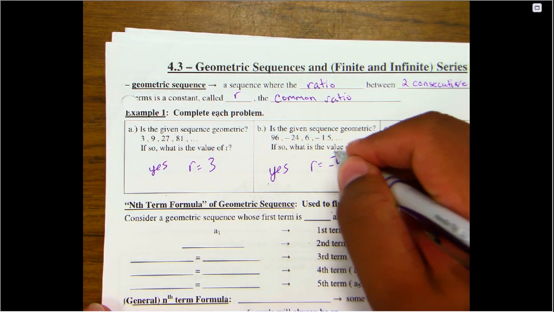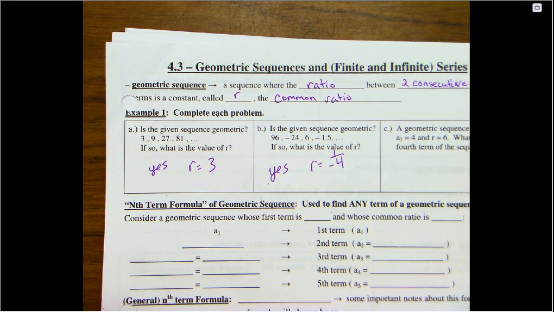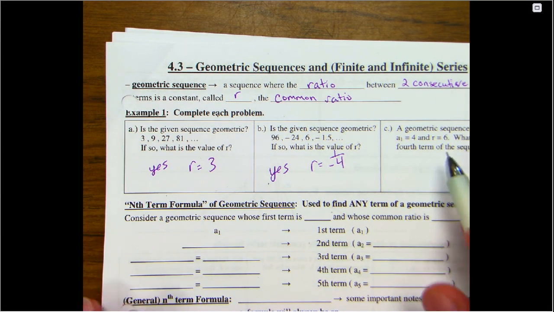Negative 1/4. Because you multiply. So it'd be negative 1/4. With geometry, you're always multiplying. I know I said multiplying and dividing, but you're actually always multiplying. It's a fraction if it's decreasing.